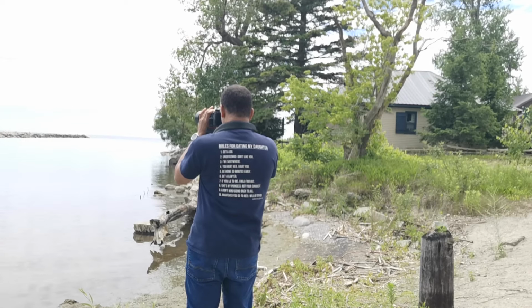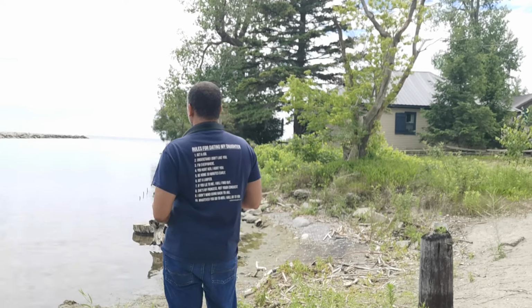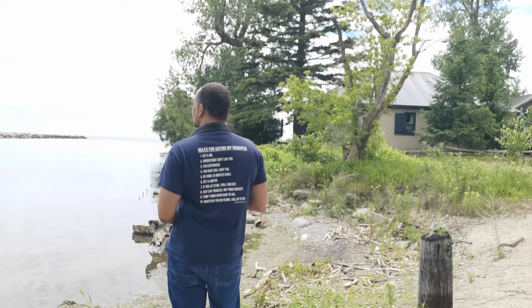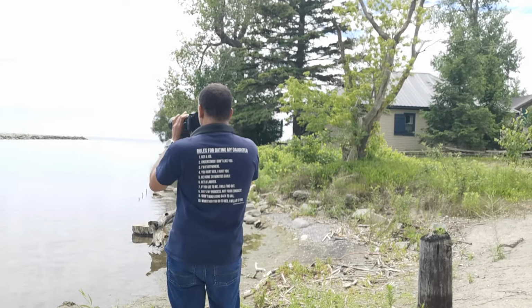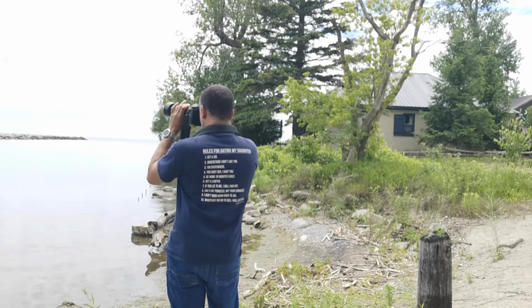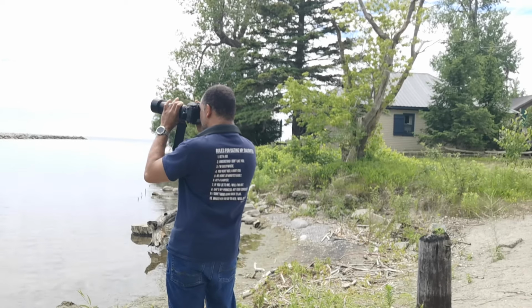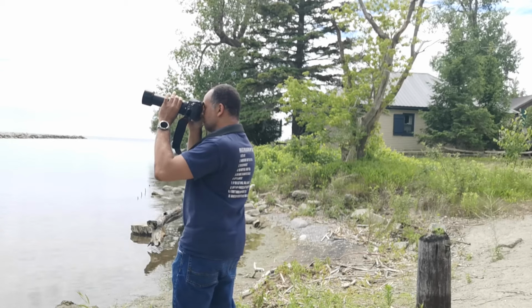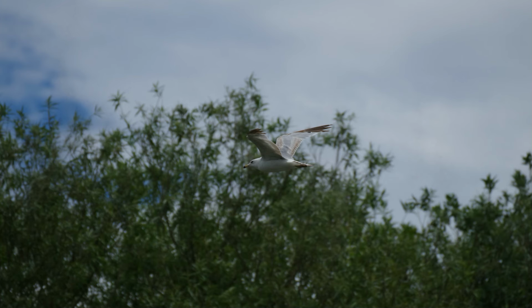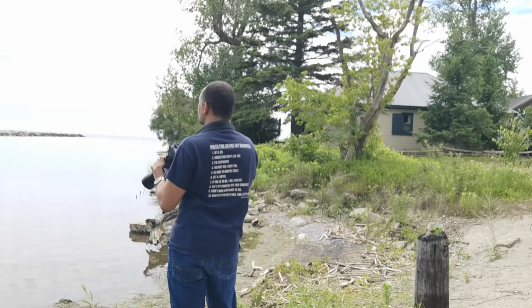I thought that one was going to dive into the water, but it did not. All right, here's one coming. Nope, changed its mind. All right, got some trees in the background, just to show the tracking capability.